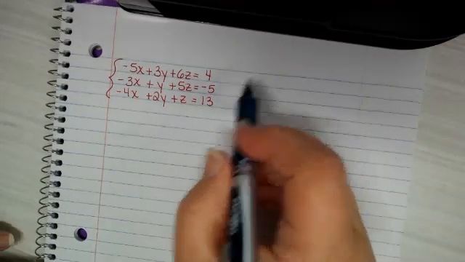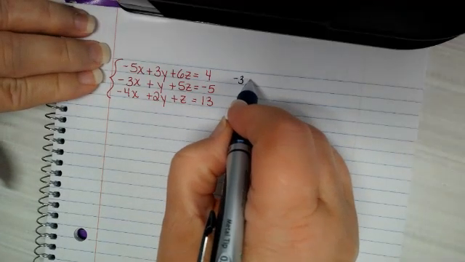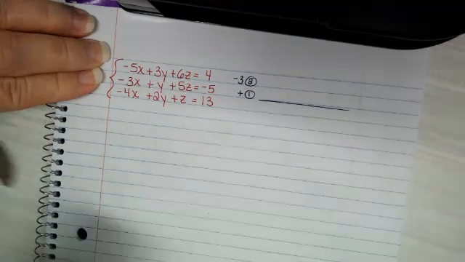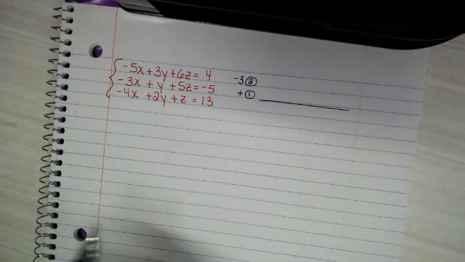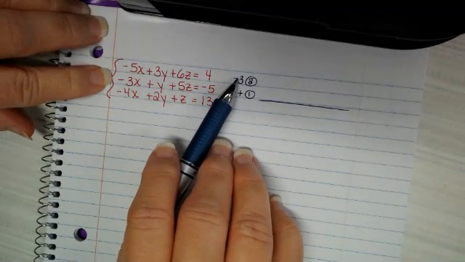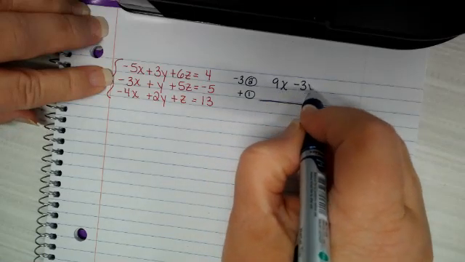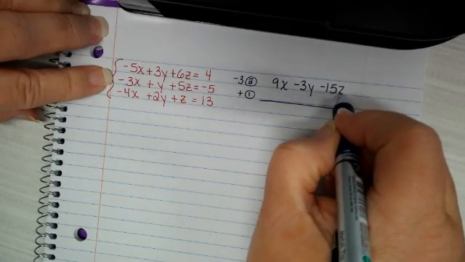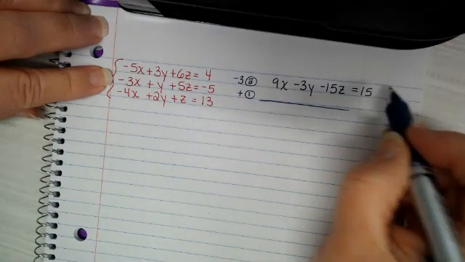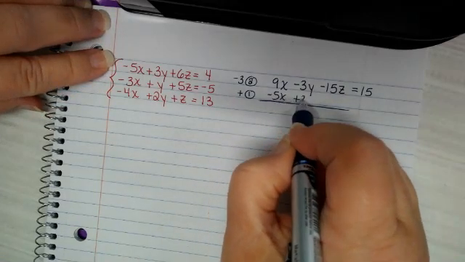So over here, I'm going to write the details of everything I'm doing. I'm going to multiply -3 times equation 2 and add that to equation 1. Okay? So let's do that. -3 times equation 2. I write this because I'll lose track of what I'm doing. So -3 times -3x, that's 9x minus 3y minus 15z, and yes, that's a z with a little slash through it, equals 15. And then equation 1 is just going to stay as is.